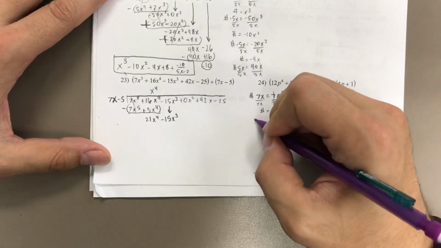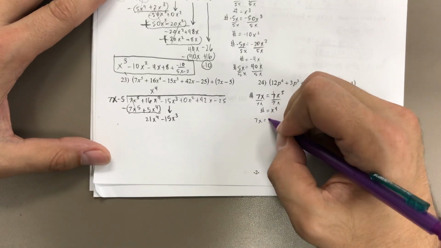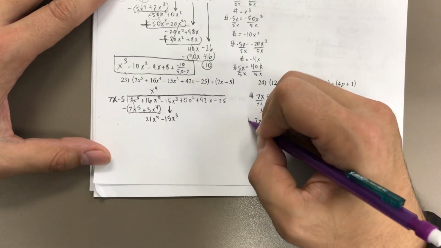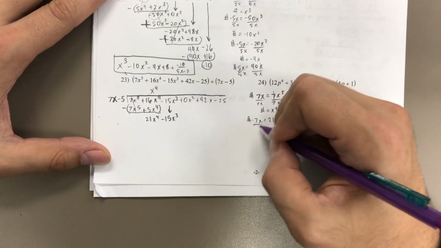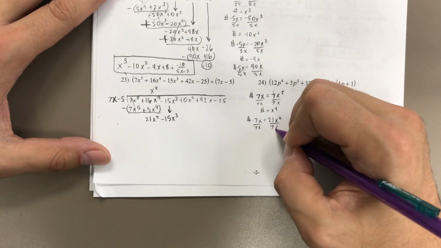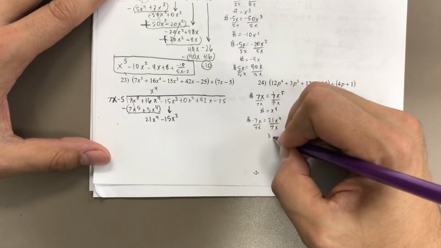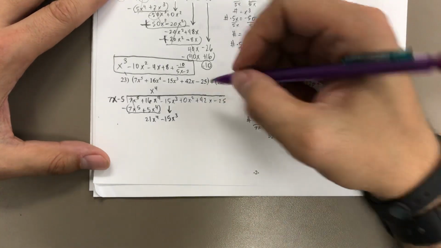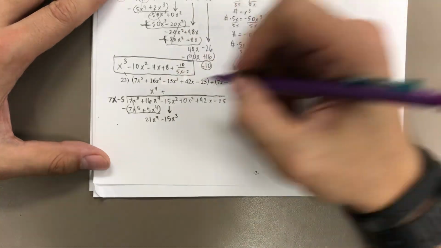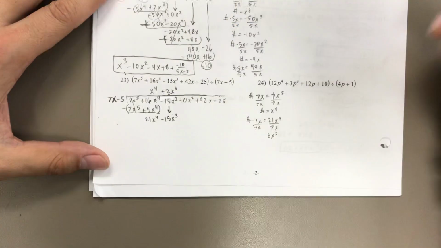Now I need to make 7x look like 21x to the fourth. So I need to multiply by some number. Let's figure out what that is by dividing both sides by 7x. So 21 divided by 7 is 3. X to the fourth divided by x is x to the third. So that means that the number that I'm going to multiply in next is going to be a positive 3x to the third power.